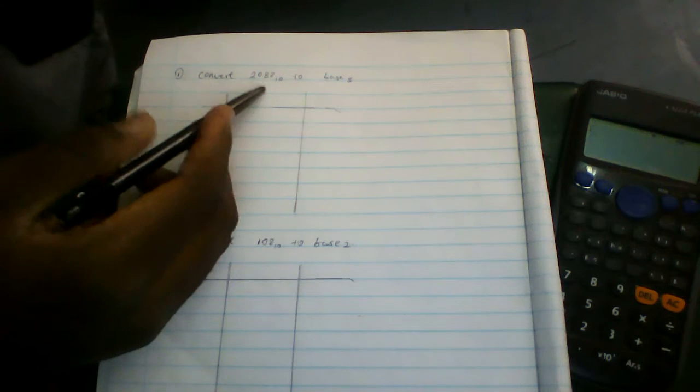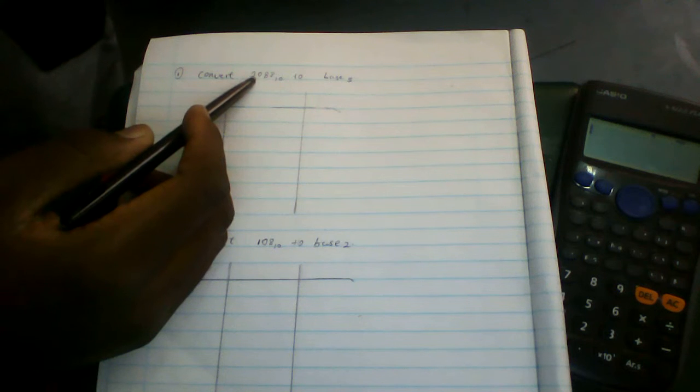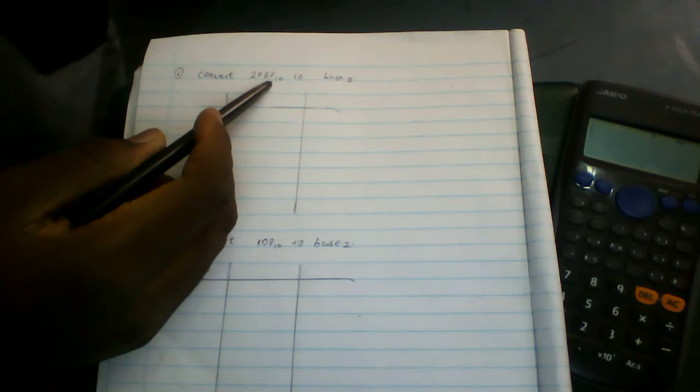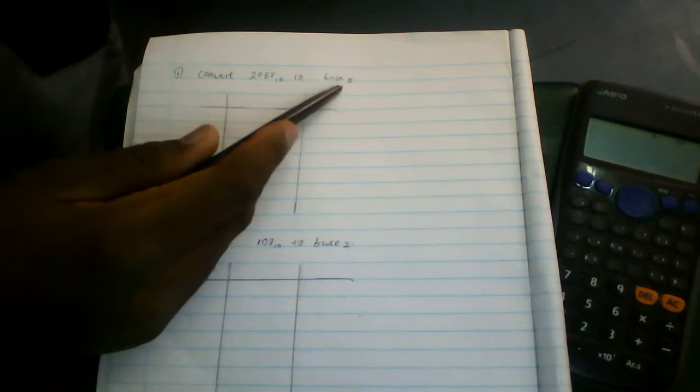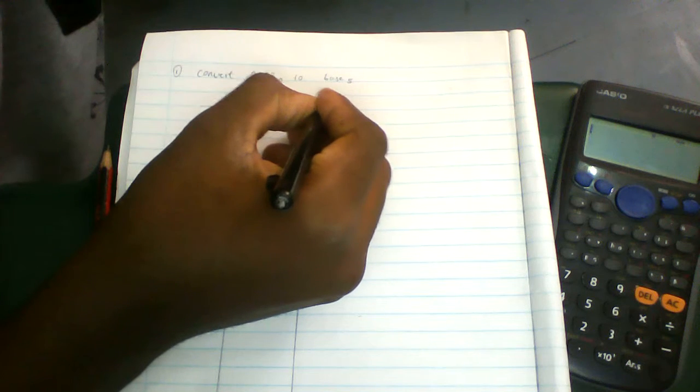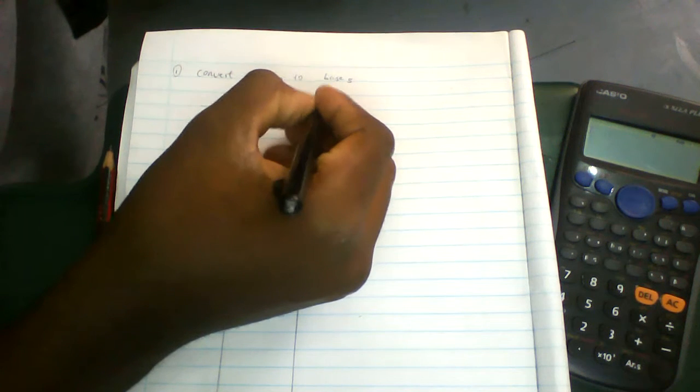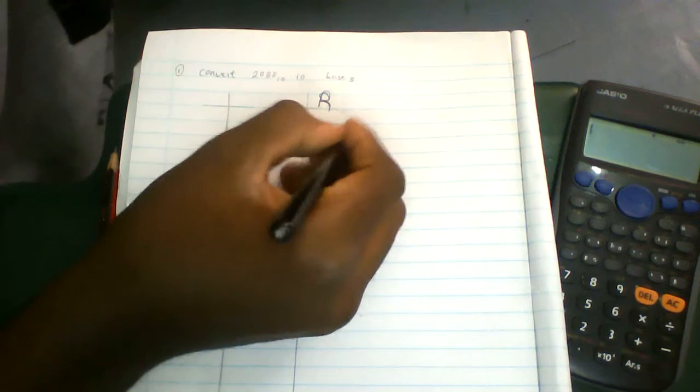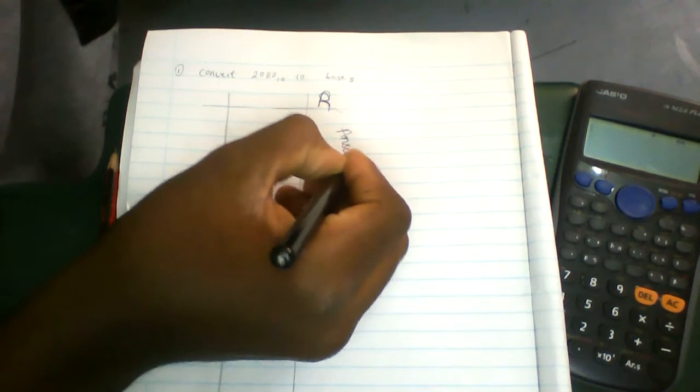Alright, so the first question, question 1, says convert 2088 base 10 to base 5. So what you have to do is draw your table with your columns. Remember, on this side you put your remainder, and this side is your answer.